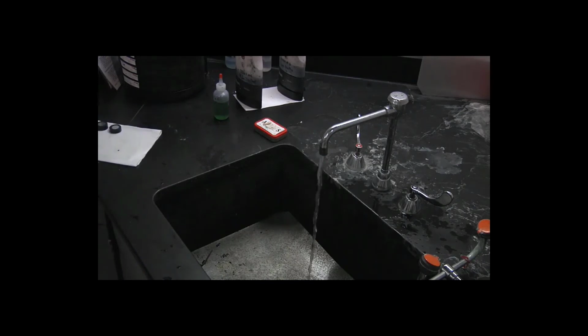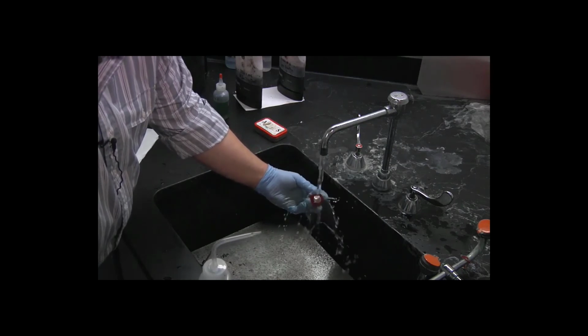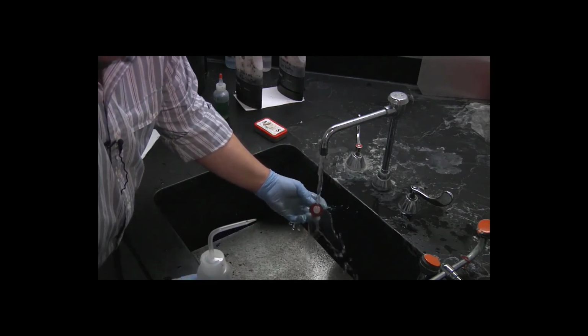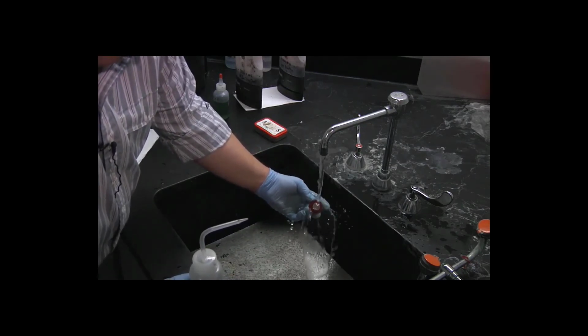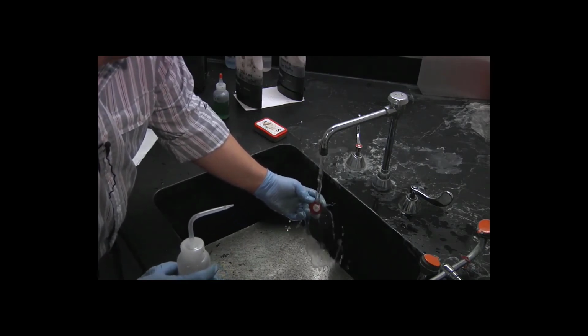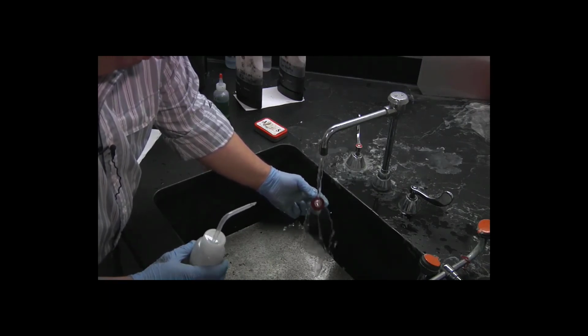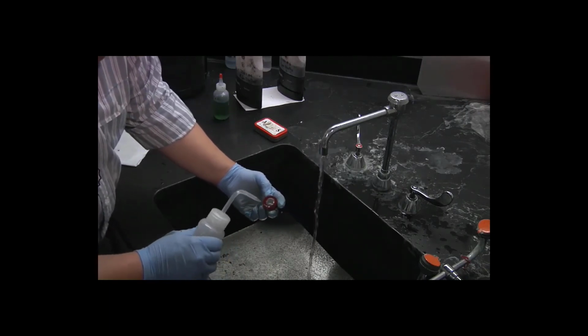And the third specimen. You want to make sure that the water's flowing hard enough to actually wash away any diamond particles, because I don't want to transfer a 3 micron particle onto the disc for 1 micron because it was attached to my specimen.